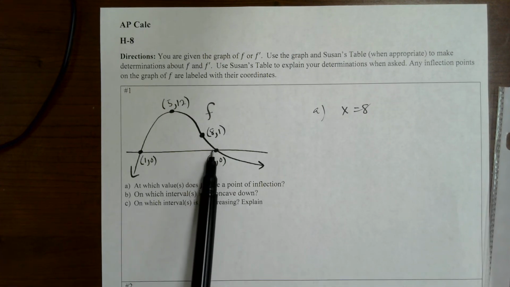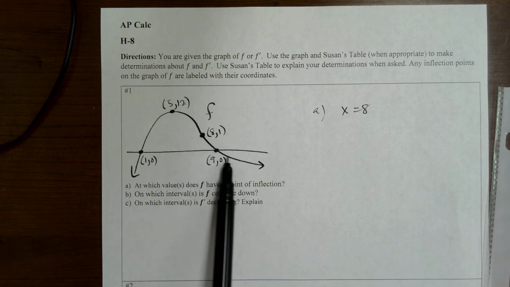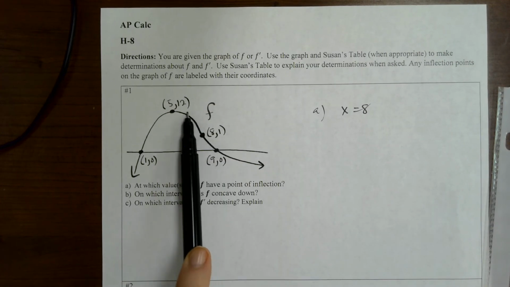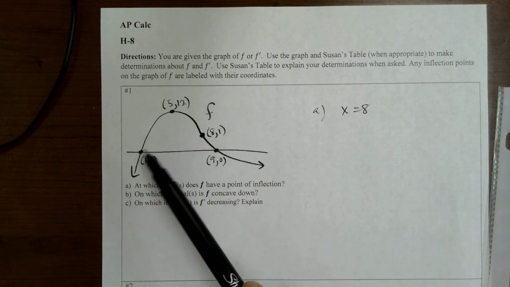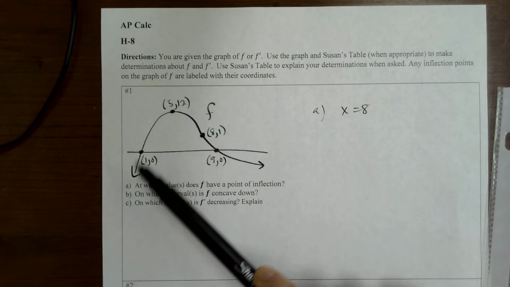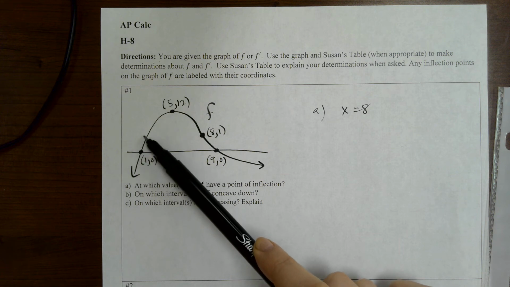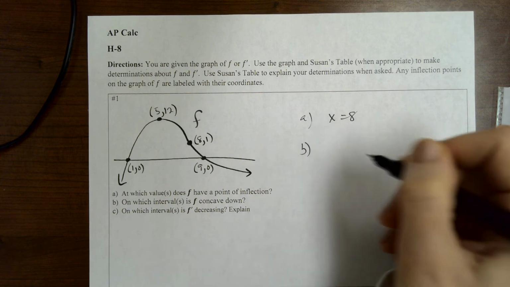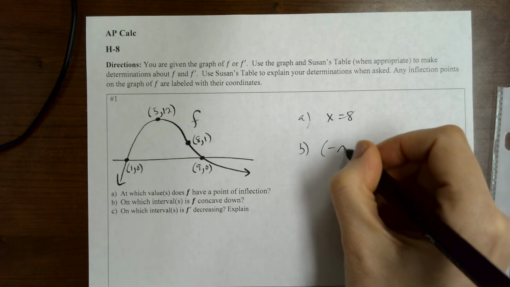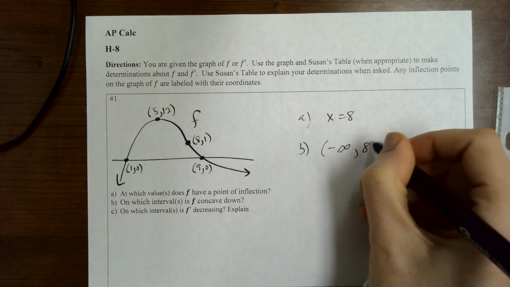Well, after it's curving up, so that's concave up. So the concave down is happening like here. I should actually be moving along the graph from left to right. Curving down. Okay, so for part B, the answer is negative infinity up to 8.